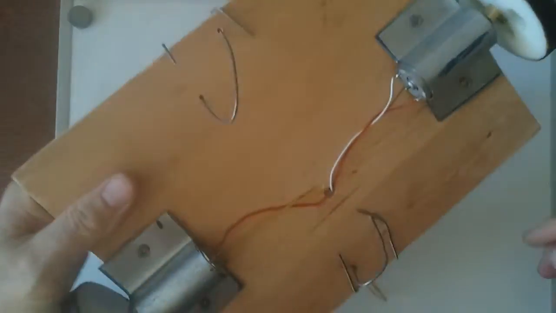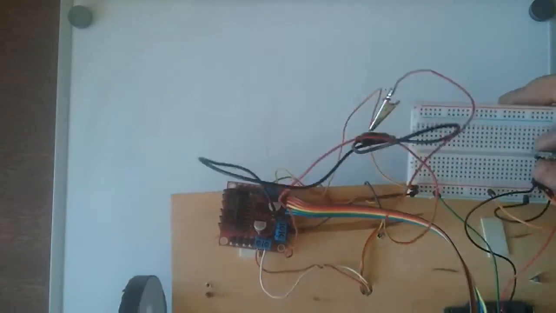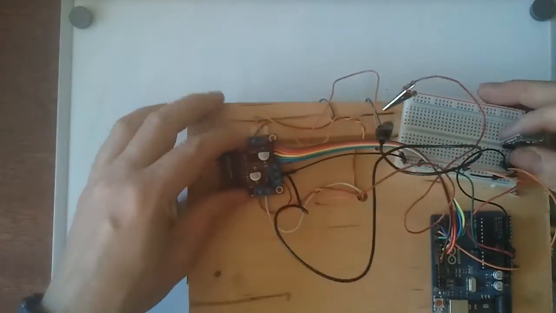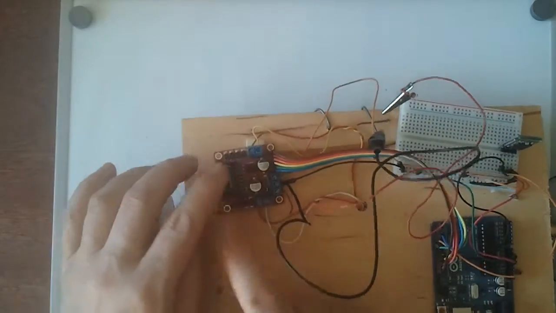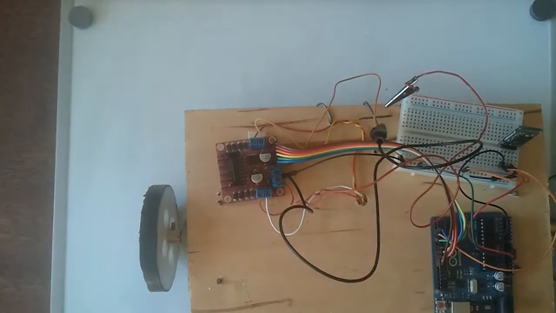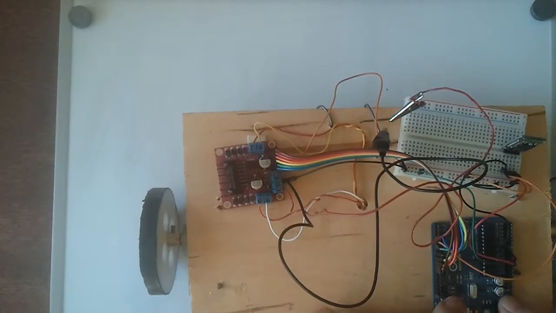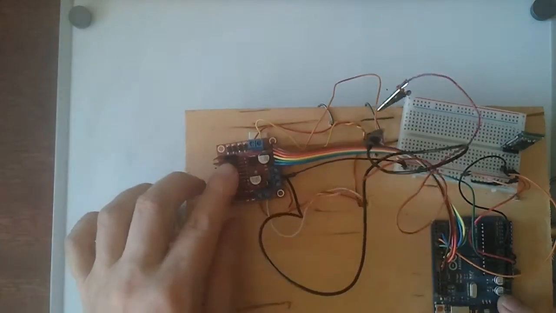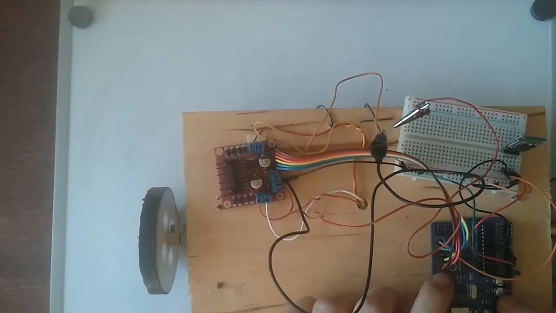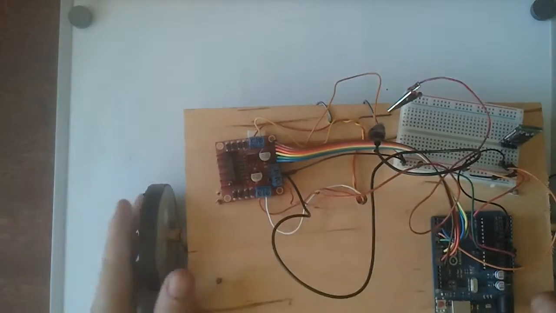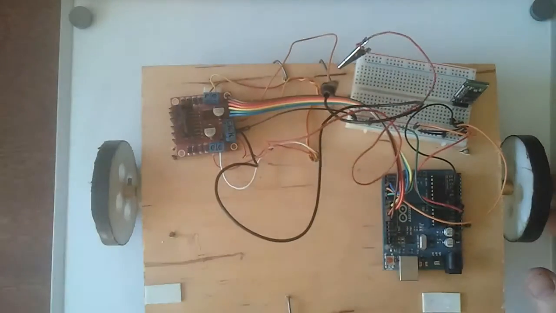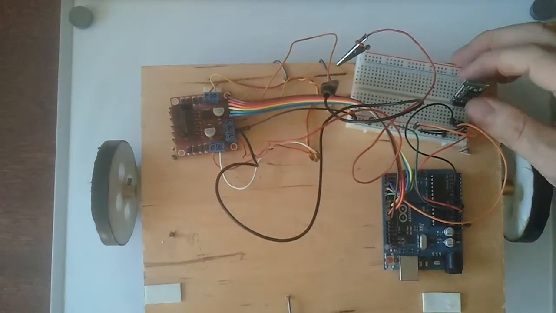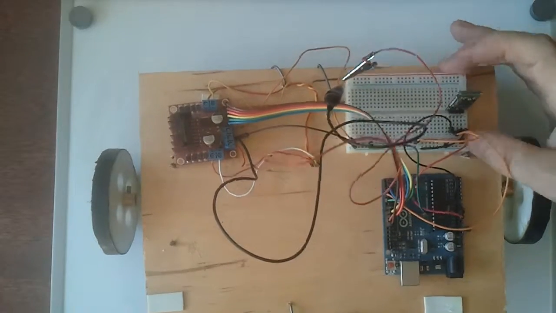So the two wires feed up through the bottom and into the motor controller. So the motor controller sends signals to drive the motors. This is an Arduino, which drives the motor controller. So the A, B, and E for both motors, 6 signals, go to the controllers. And this is the Bluetooth module. These are really good.